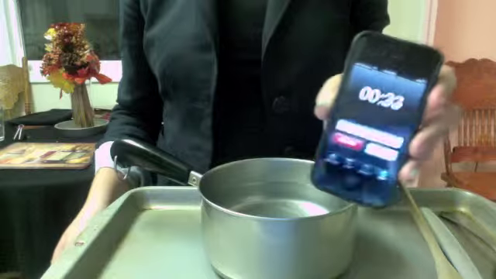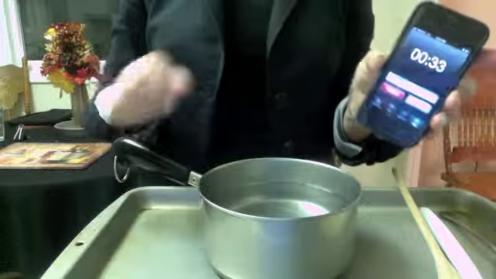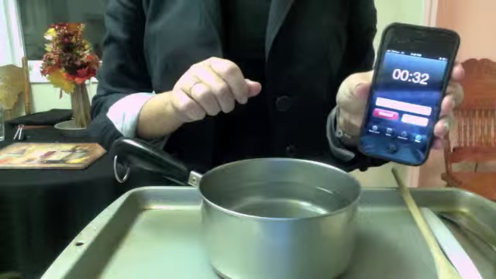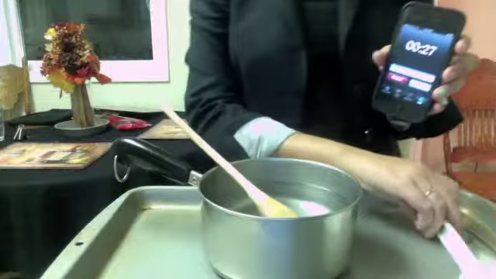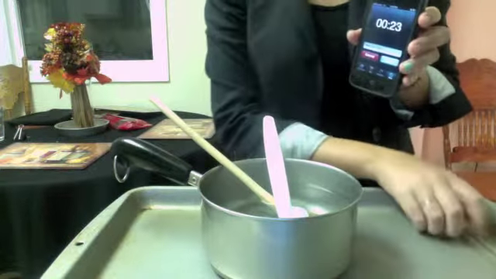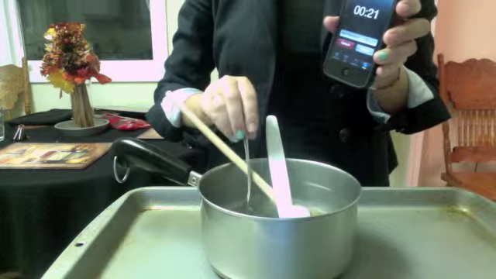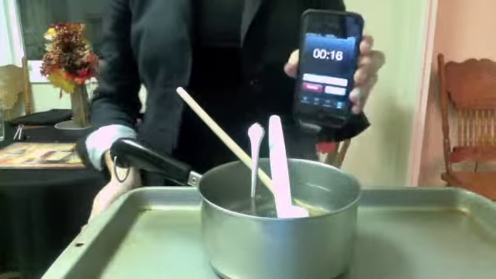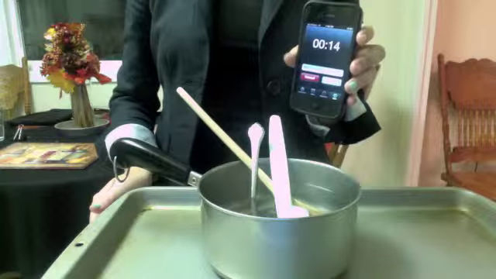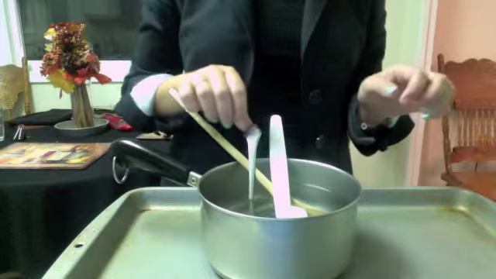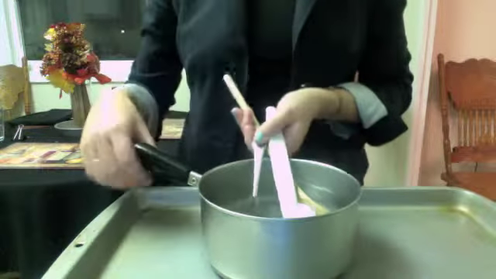Starting with 30 seconds, I'm going to put the objects into the water. Okay, after 30 seconds, we'll take all the objects out.